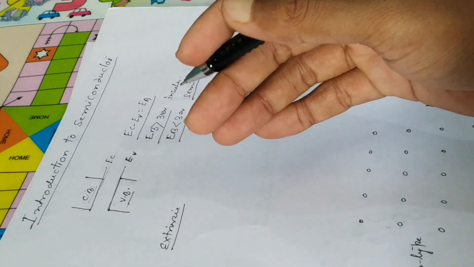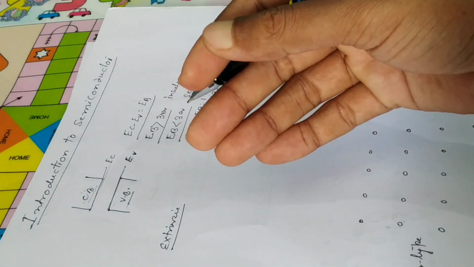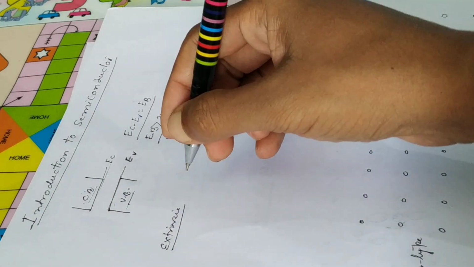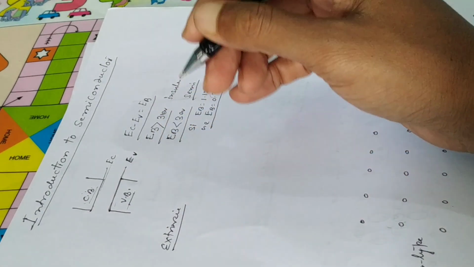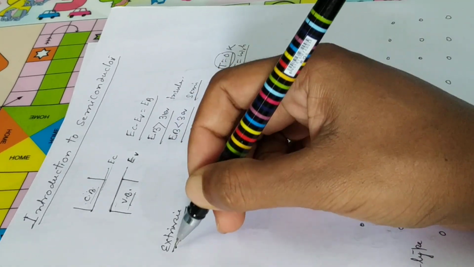So to enhance the conductivity of a semiconductor, some impurity atoms are added to the semiconductor, and a semiconductor with some impurity is called an extrinsic semiconductor.